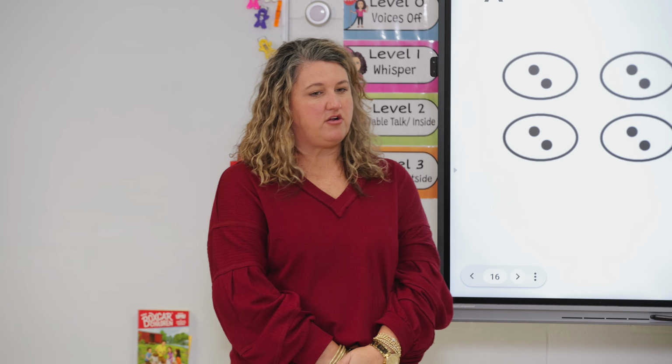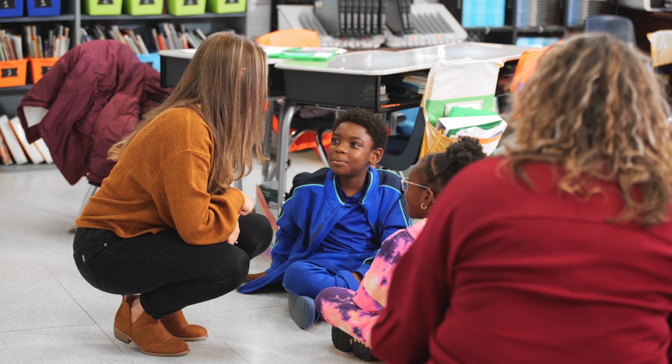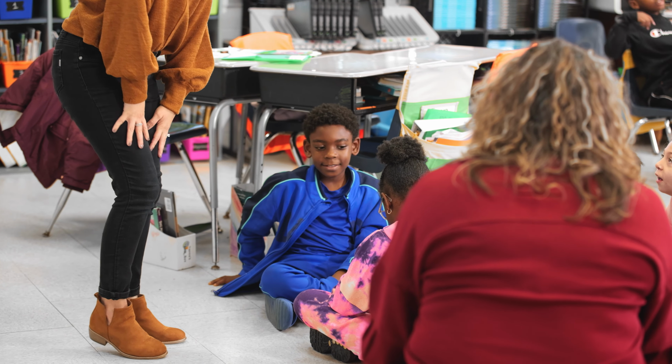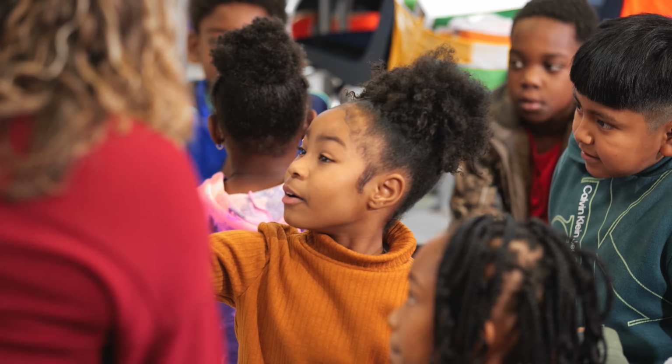In image A, we saw 6 groups with 2 dots inside each group. So 6 groups of 2. And for image B, we saw 2 groups with how many inside each group? 6. Very good. This routine encourages students to see and use relationships between 2 different representations for multiplication. By encouraging students to discuss similarities and differences between models, they develop a deeper conceptual understanding of multiplication and the commutative property, which will support students in developing mathematical fluency.